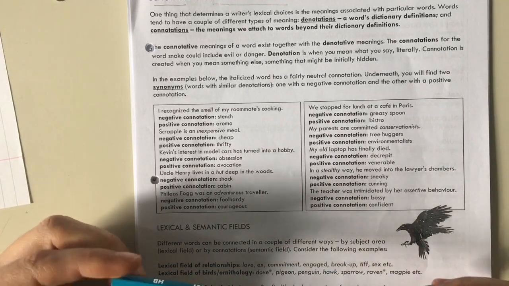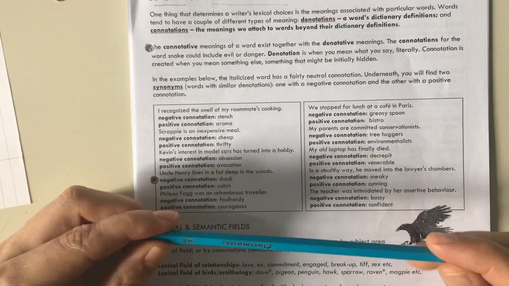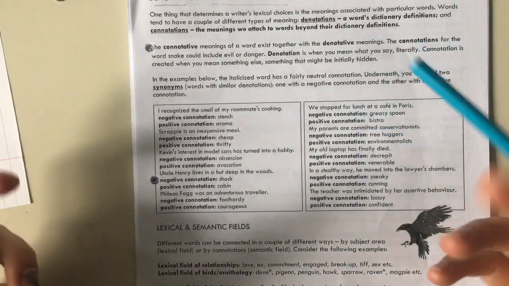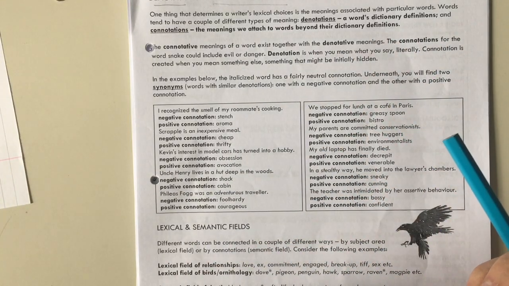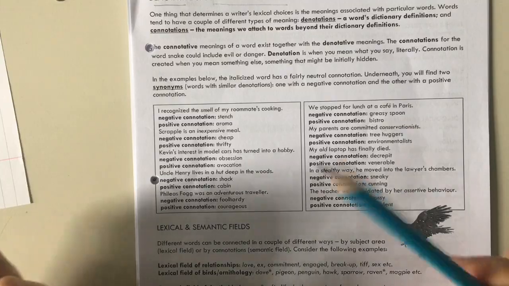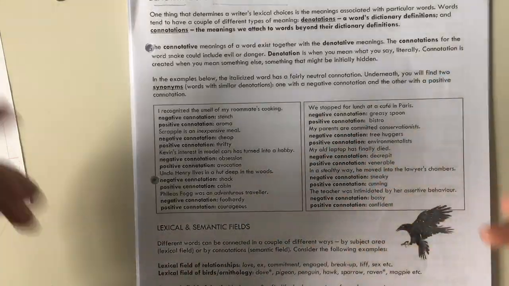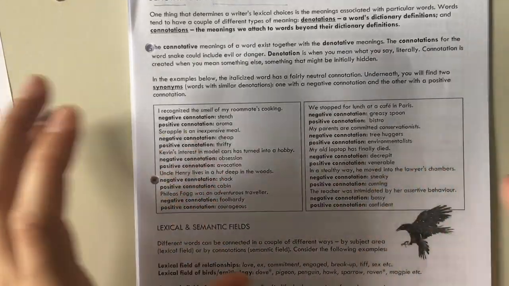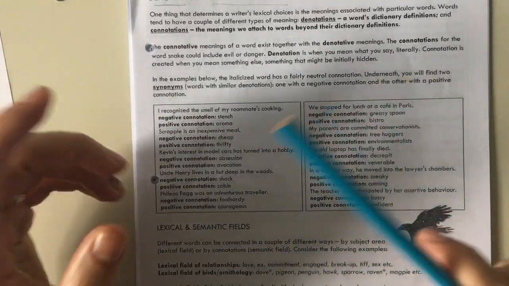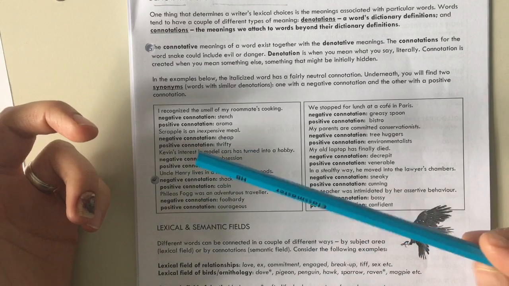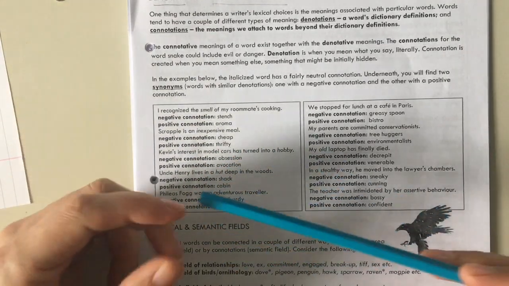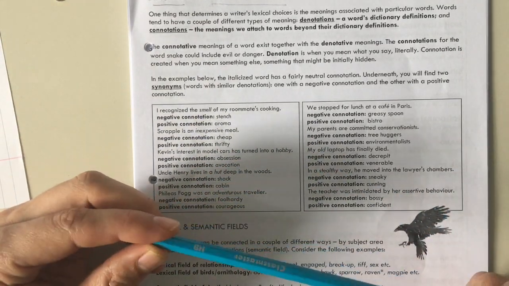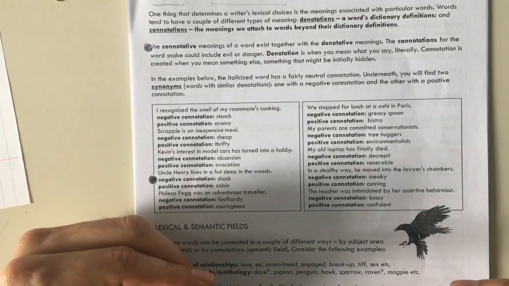So the denotation of a dove might be something along the lines of a bird in a particular family. It would probably give me the Latin name for it, and it would define it in terms of its plumage and its colour and how it's anatomically put together. It's just, what does a dove mean? But the connotations of a dove might be something like peace, or it might be something like purity, or it might be something like a feeling or an emotion, something along those lines.